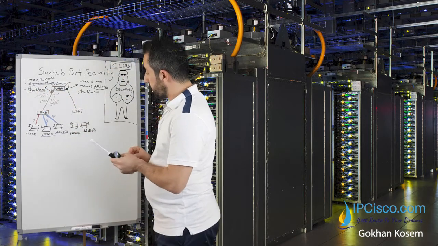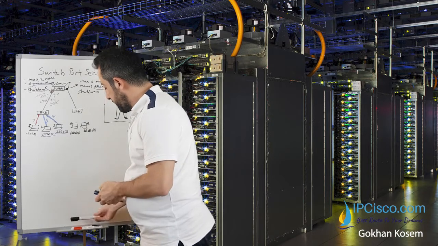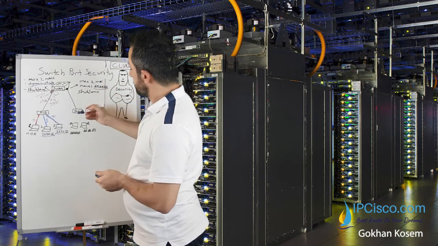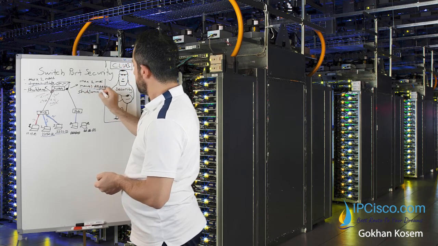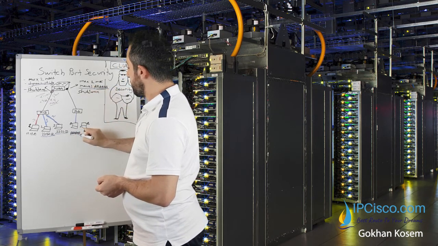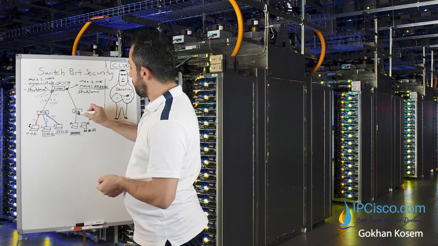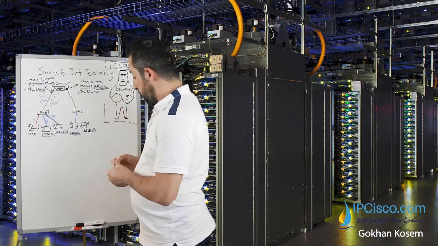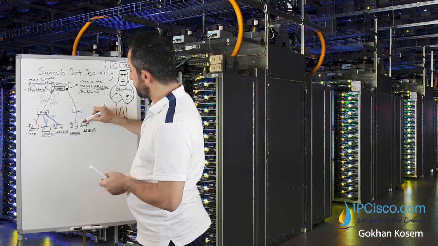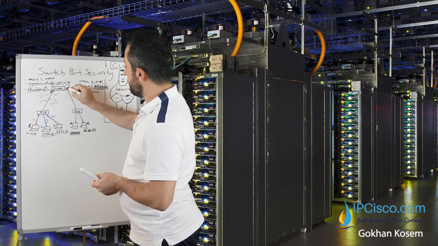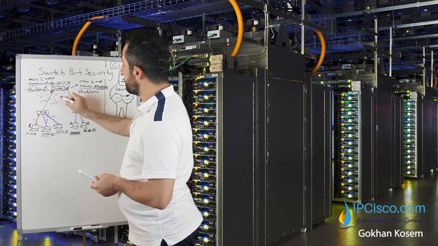And for the second one, when we connect PC A, it is the allowed MAC, so it will be okay, there will be no problem. But whenever we connect this one, this will also make this port go to error disabled mode.